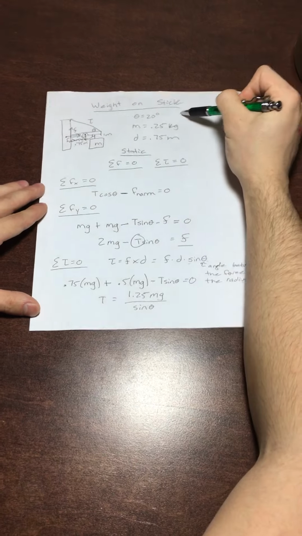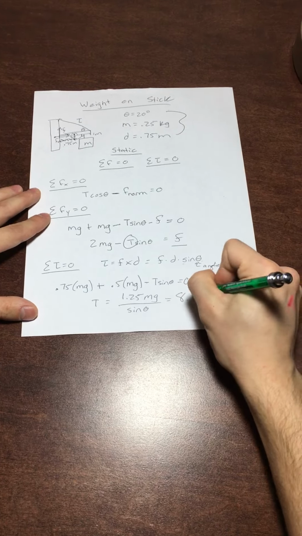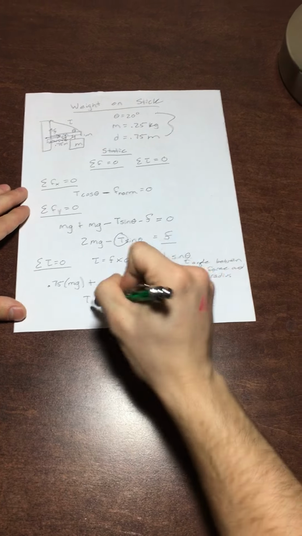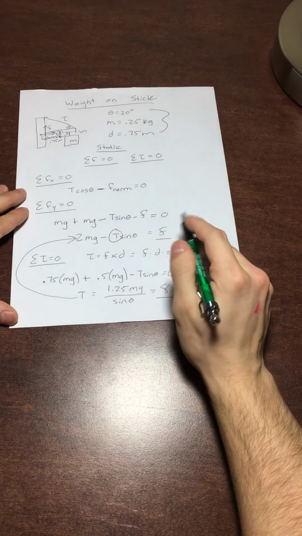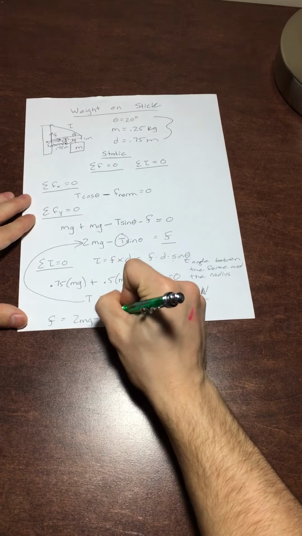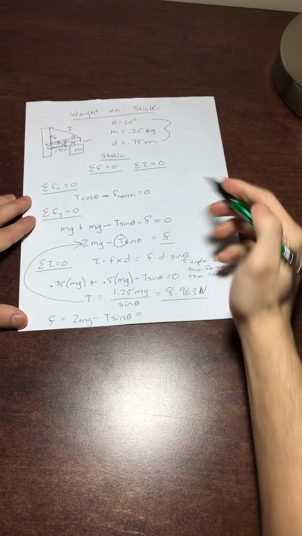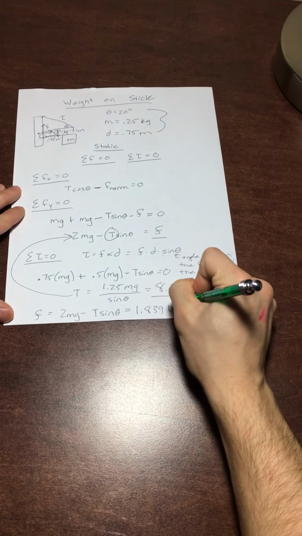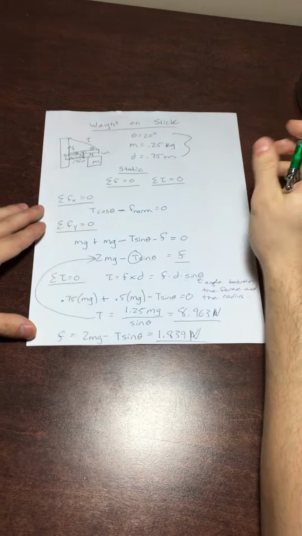Plugging in the given values, we come across the fact that the tension force is 8.963 newtons. By plugging this tension back into the formula we derived earlier for the frictional force, we get that the friction is equal to 2 mg minus T times sine theta, and we get that the frictional force between the wall and the stick is 1.839 newtons. And that is how you solve the weight on a stick problem.